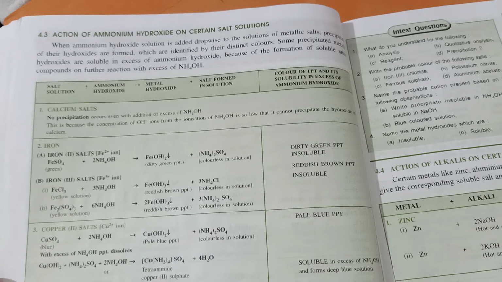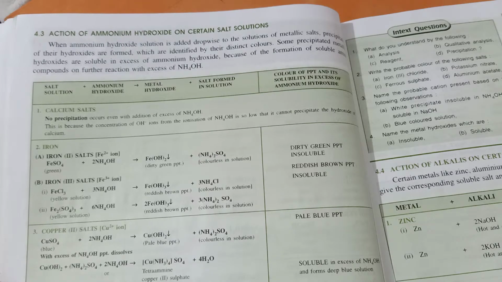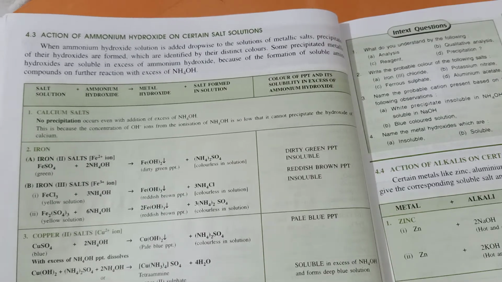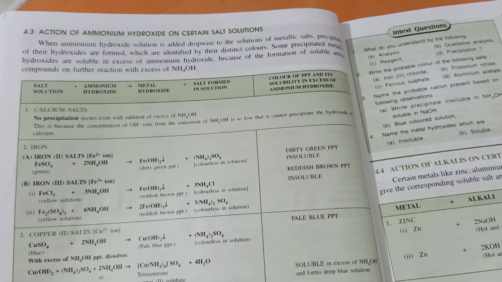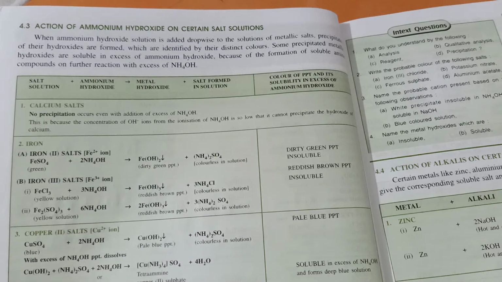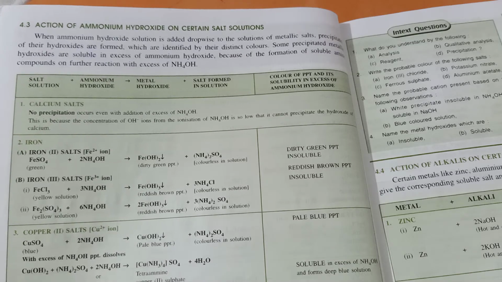Okay, like sodium hydroxide, ammonium hydroxide also has to be added dropwise to the solution of metallic salt. This is done because if we add the alkali rapidly to the metallic salt, then sometimes we might miss the precipitate that gets formed during the reaction.